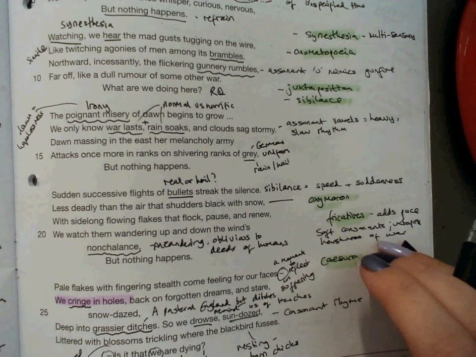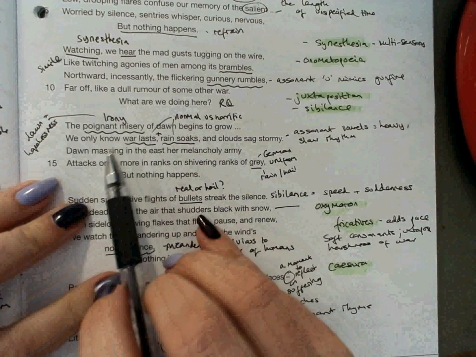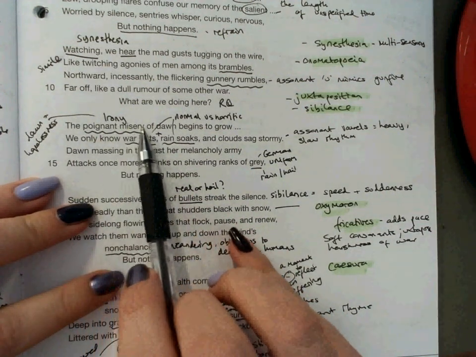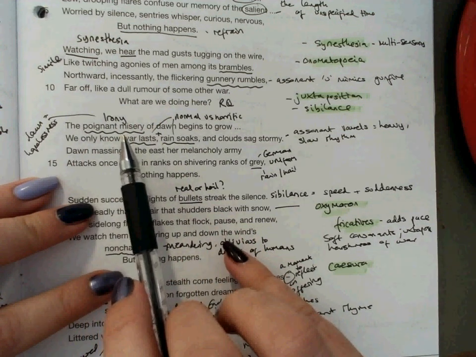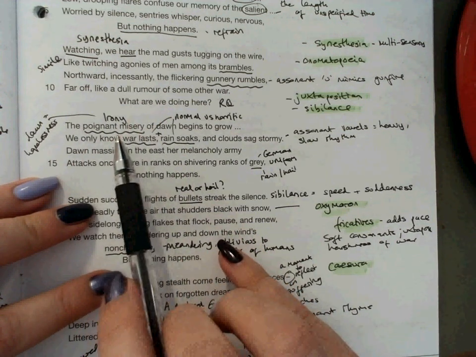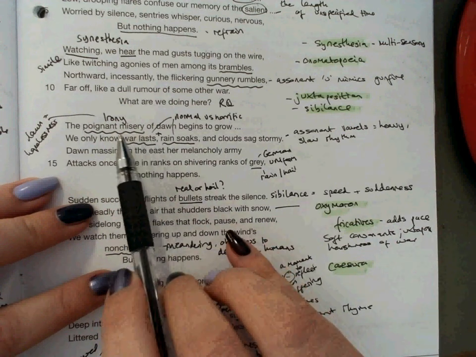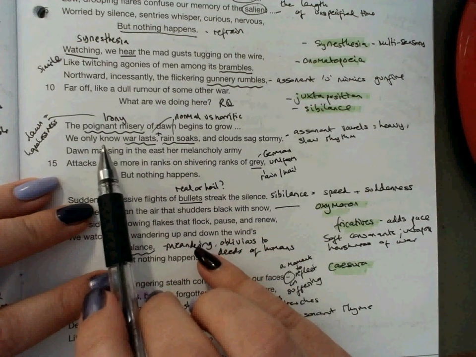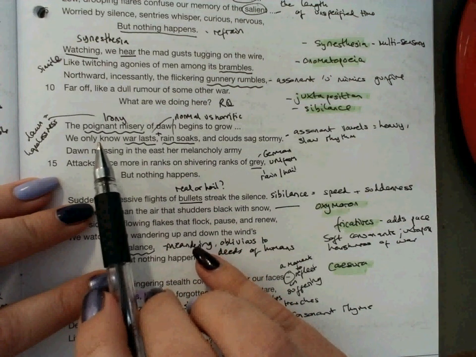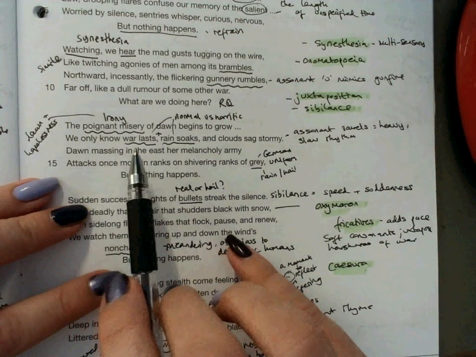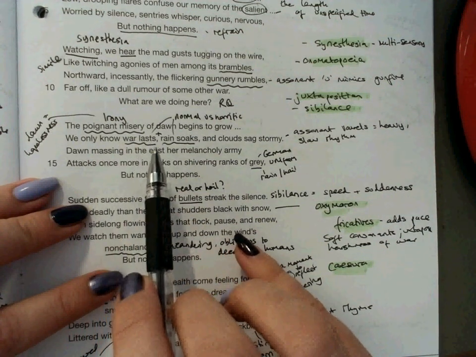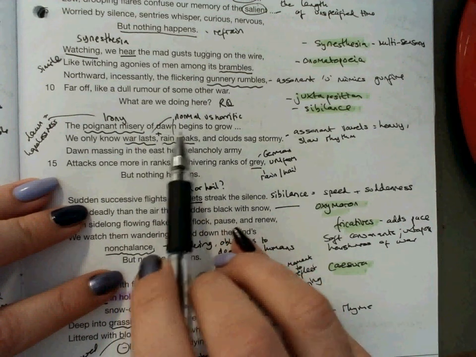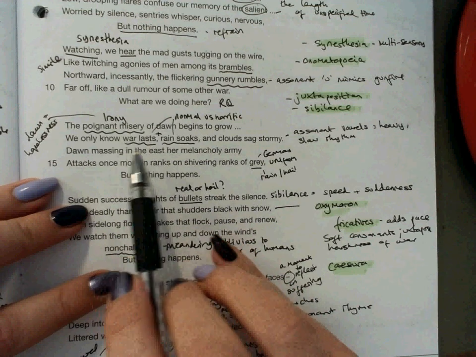So we get this imagery of dawn coming, and ironically, dawn is described as the poignant misery of dawn. Dawn normally evokes hope, it's the beginning of a new day, but here, each new day is just more misery upon misery. And these soldiers are given no real information about strategy, what's happening. The only thing they know is that this war goes on and on. And I like this conjunction of the war lasts and the rain soaks. It reminds us of normal things like rain versus something abnormal and horrific such as war.